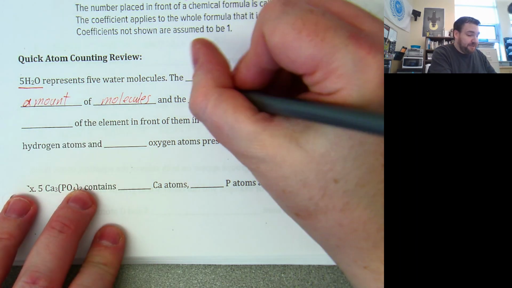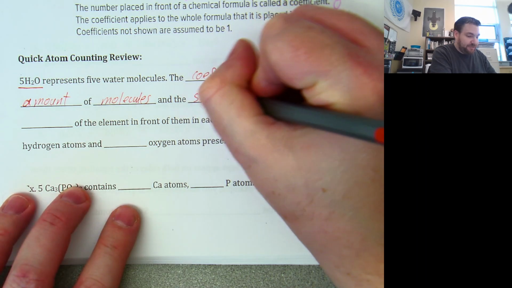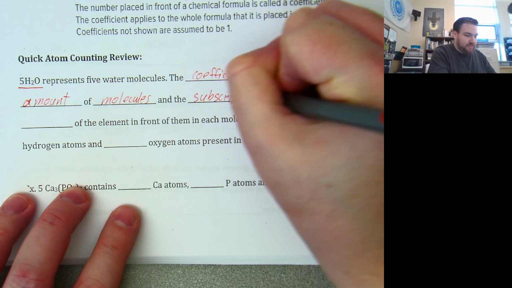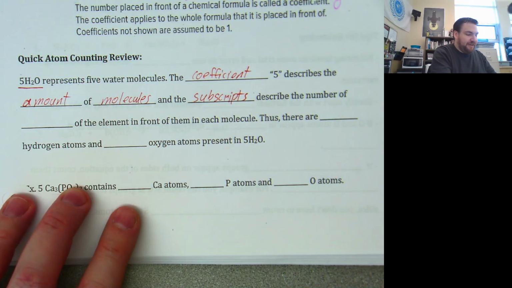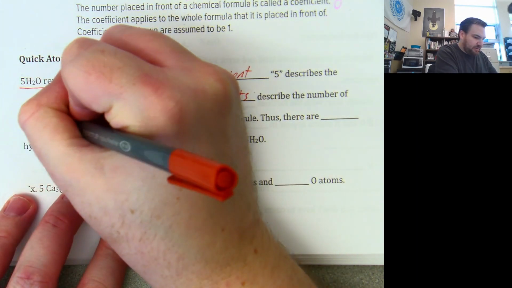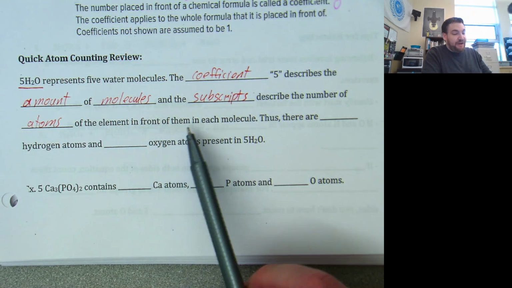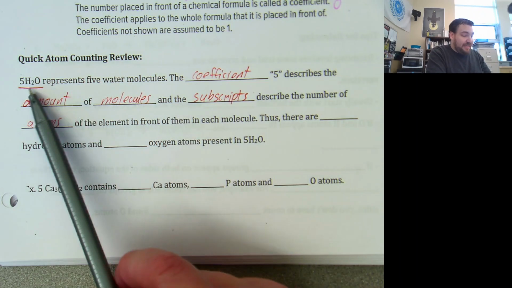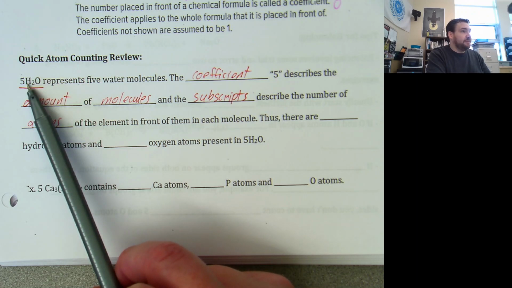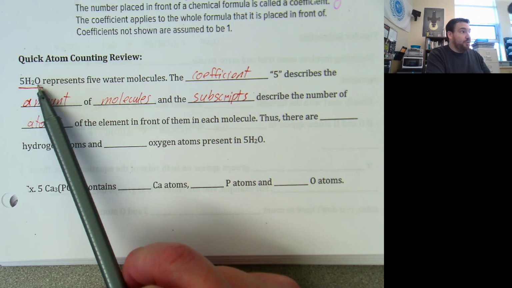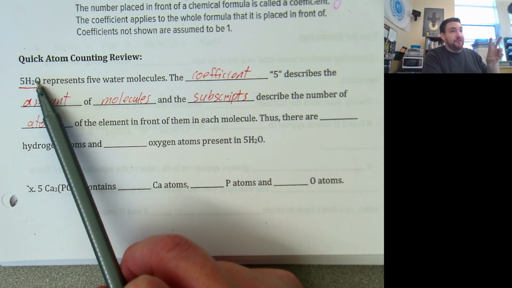And the subscripts describe the number of atoms of the element in front of them in each molecule. So that little 2 there tells you that there are 2 hydrogens present. The fact that the O doesn't have a subscript means how many oxygens are present? 1. If there's no subscript and no coefficient, that by definition means there's 1 of something.